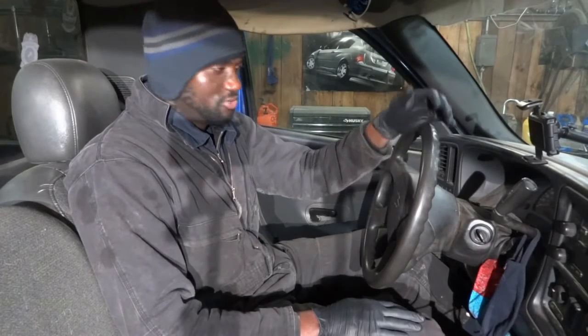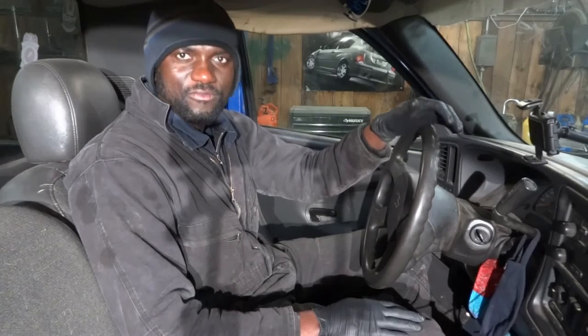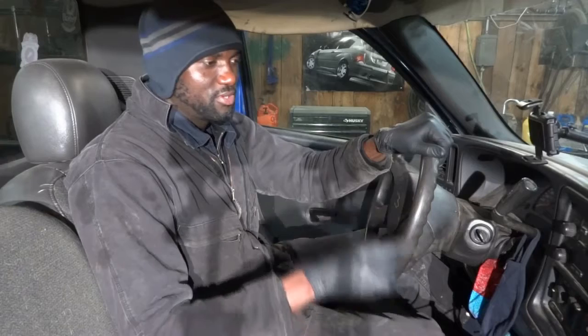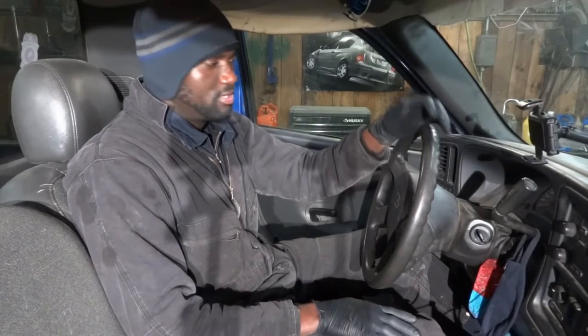Today we have a 2005 Chevrolet Silverado with a 4.8 liter. The complaint on this truck is that the check engine light remains on while the engine is running. So the first thing we're going to do is confirm the customer's complaint. After confirming the customer's complaint, we're going to connect the scan tool to the truck to see what kind of trouble codes we have in memory. So now let's confirm the customer's complaint.